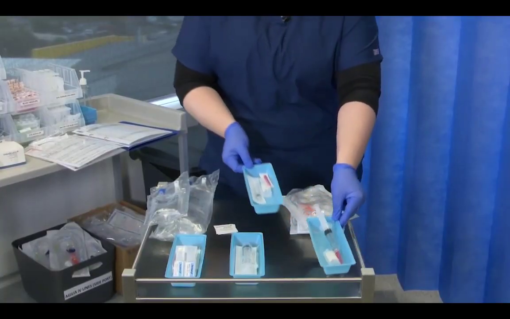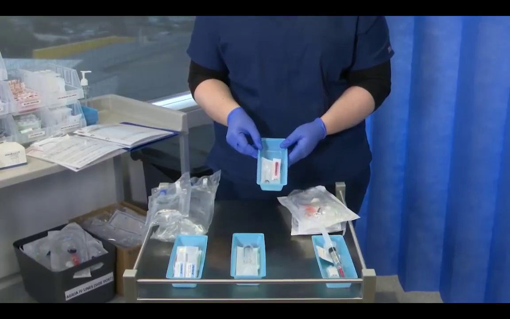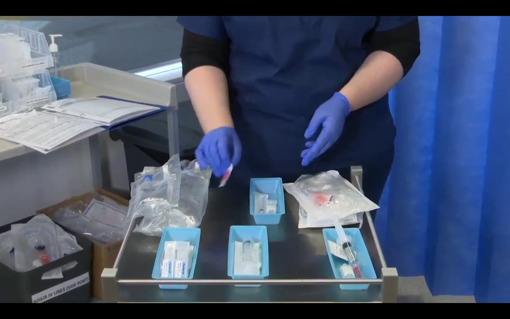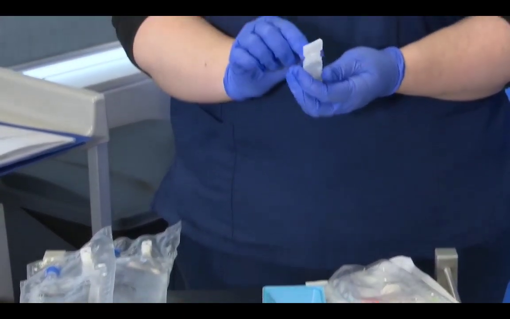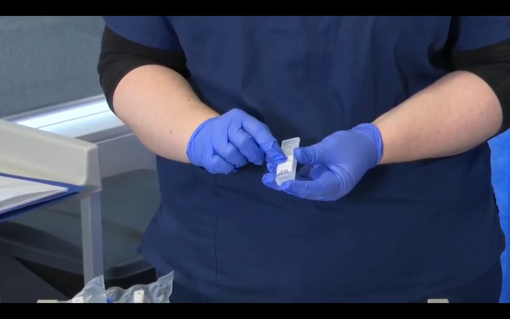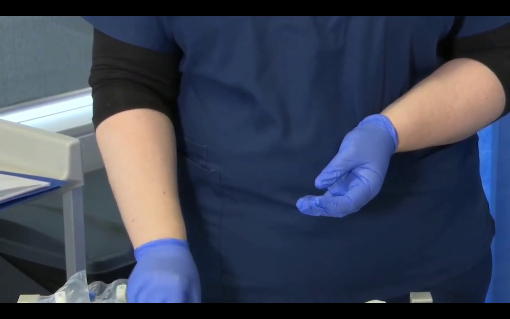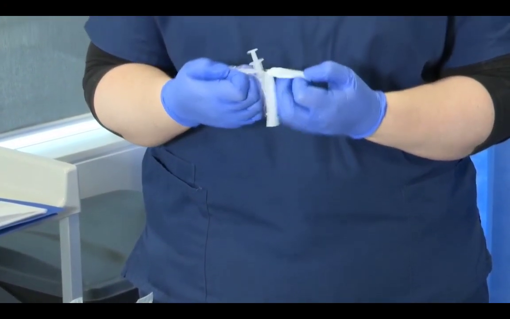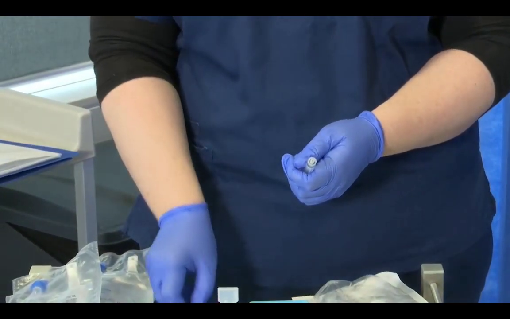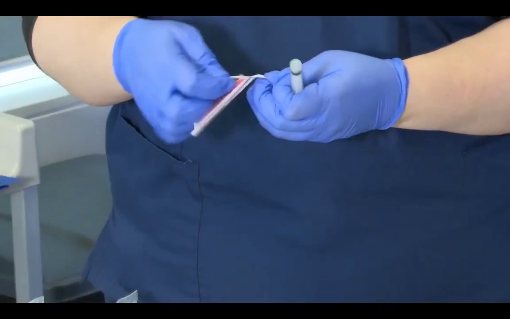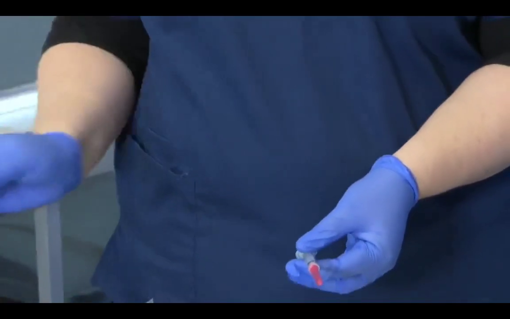Next, we're going to do our 3 ml priming solution. Again, nothing can be in our tray, and we have our second check of sodium chloride 0.9%, 10 ml, expires 2025. We open our 3 ml syringe. We open our red needle and luer lock it on.